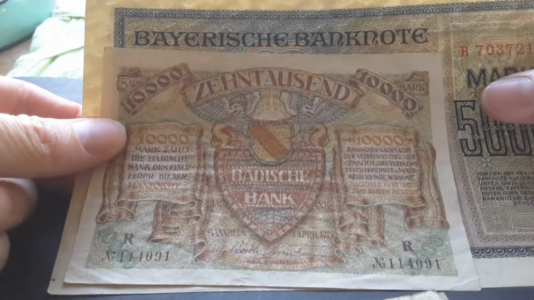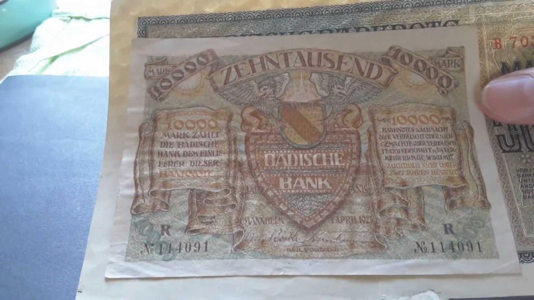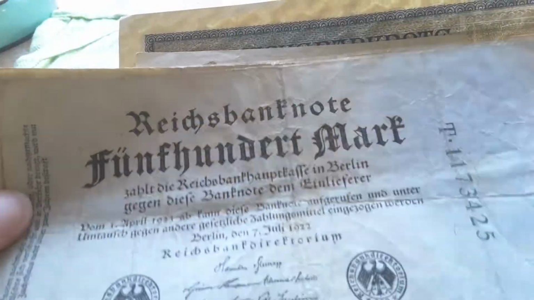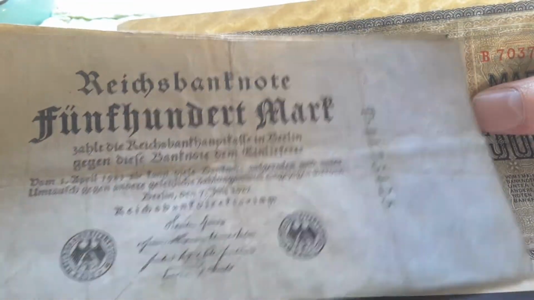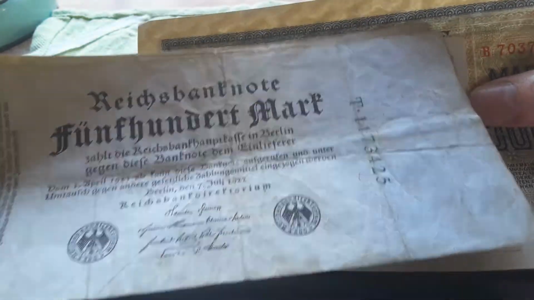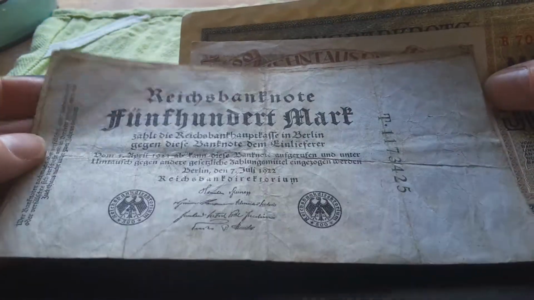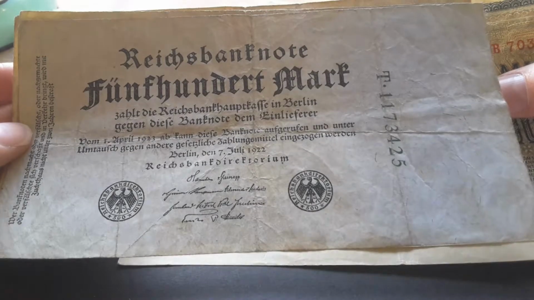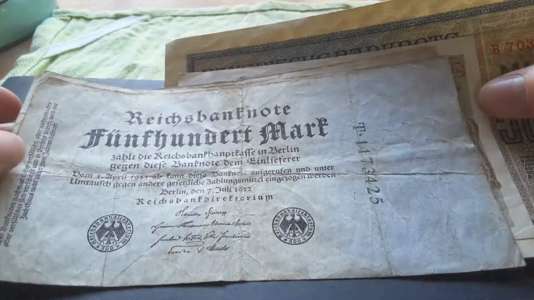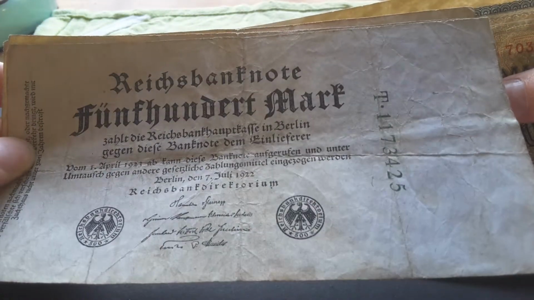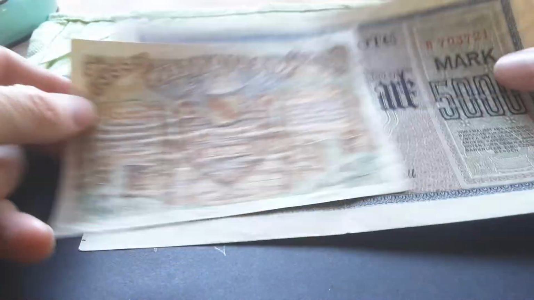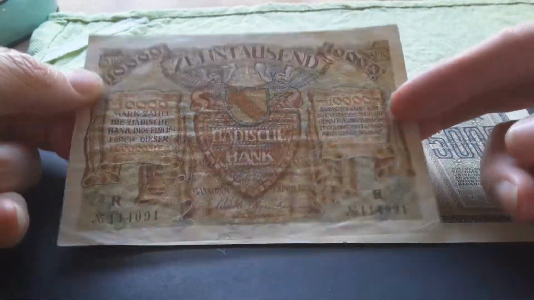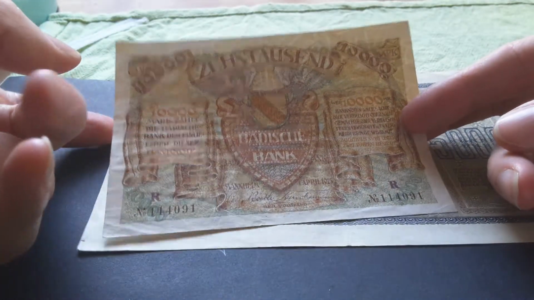Anyway, these were banknotes issued by the German central government, mainly the Prussians, and they were legal tender. Most of the banknotes at this time were probably notgeld, which were not legal tender throughout Germany. They were just legal tender throughout the jurisdiction of the place of issue. But we have here a banknote for Baden.